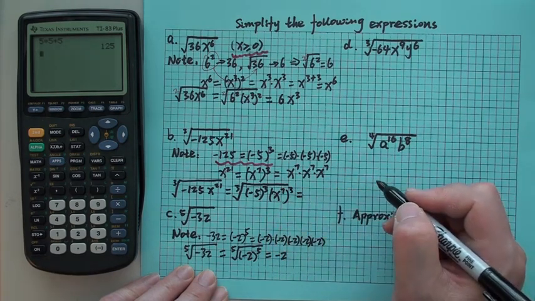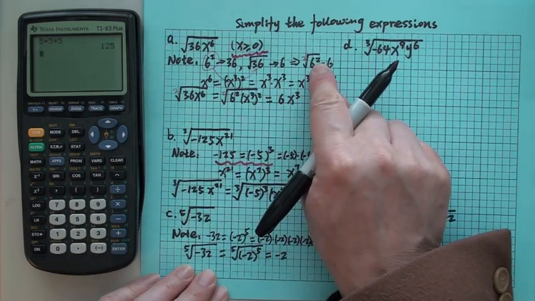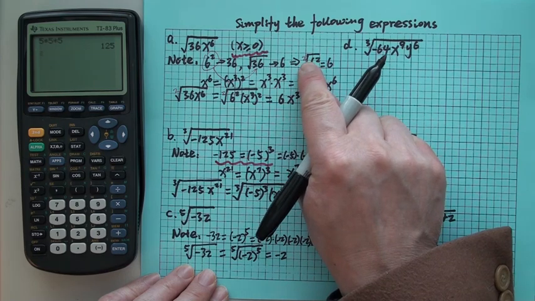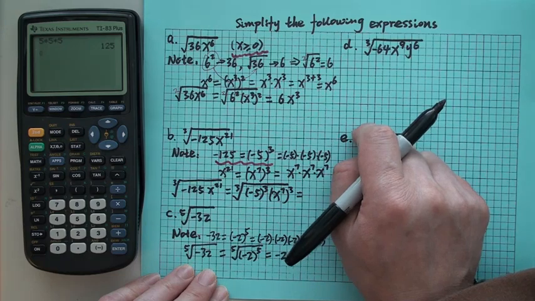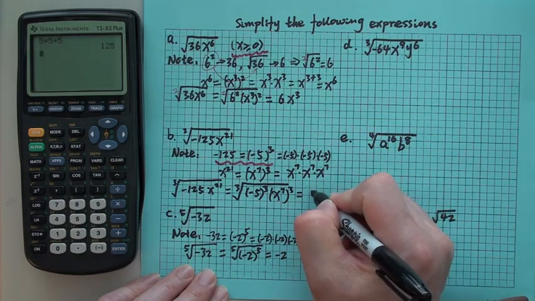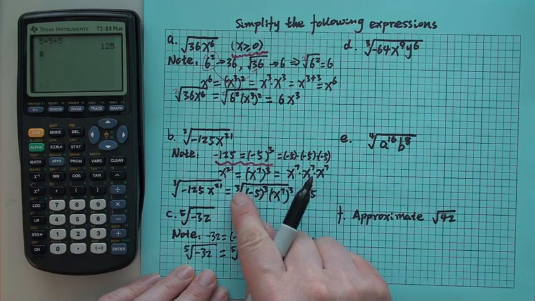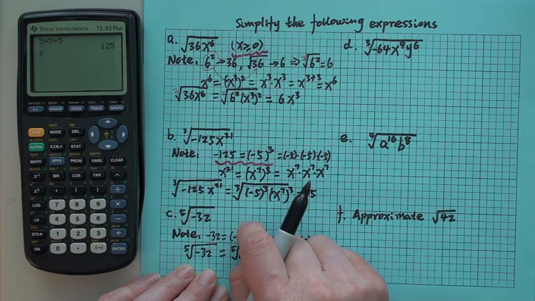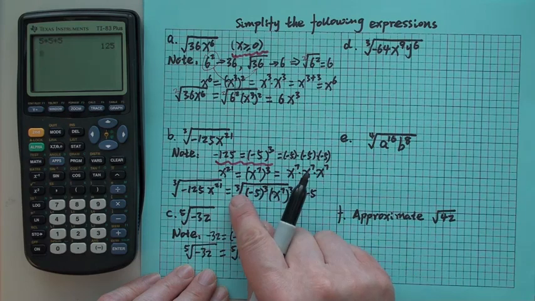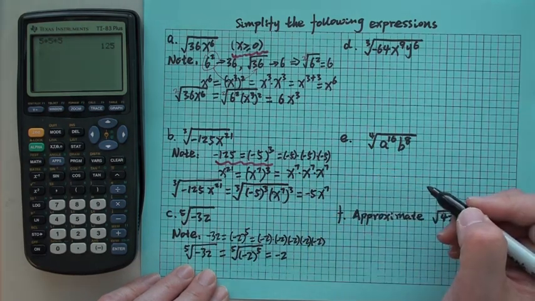The exponent equals the root number right here, so we have negative 5 out, because the exponent 3 equals the third root. And here 3 equals 3, so you then have x to the 7th.